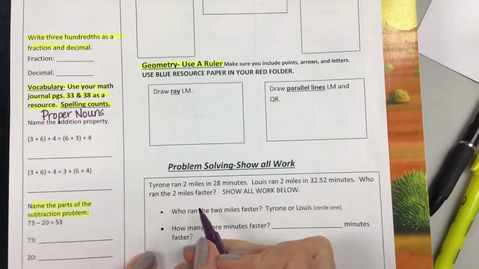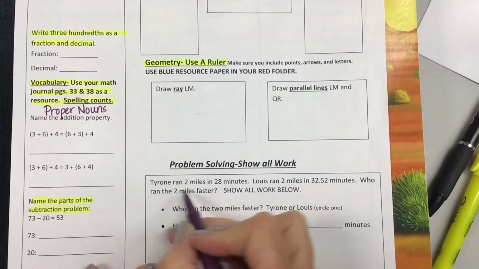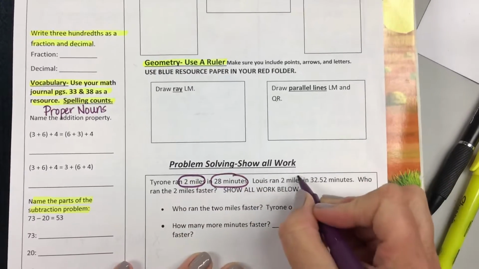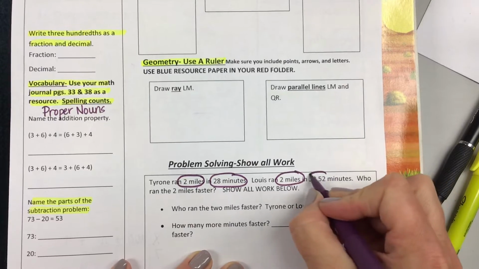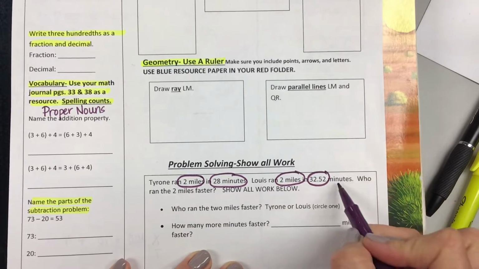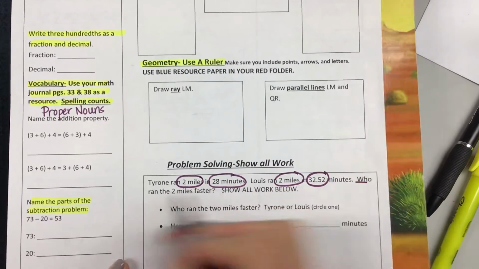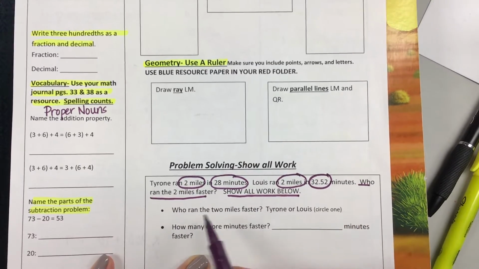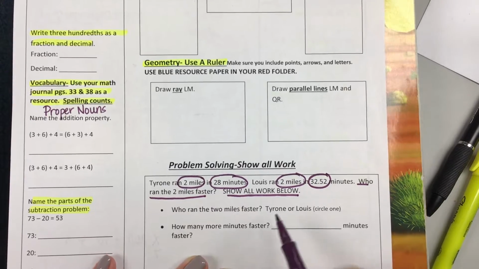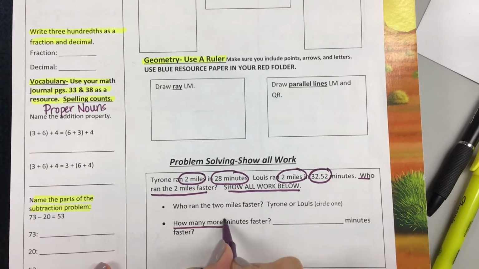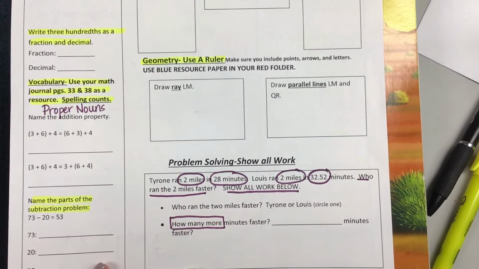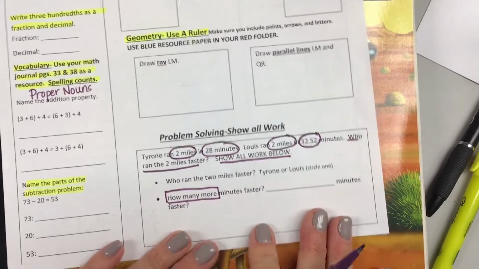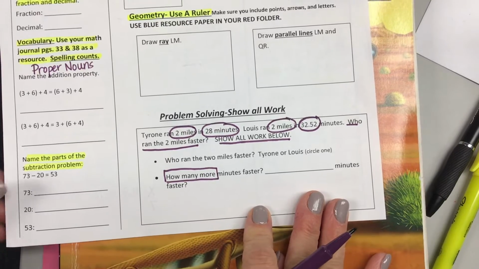Okay, let's look at this problem solving. Tyrone ran 2 miles in 28 minutes. Lewis ran 2 miles in 32 and 52 minutes. Who ran the 2 miles faster? Show all work below. Who ran faster? Circle 1. How many more? This looks a lot like that level 4 question on our EL post test.